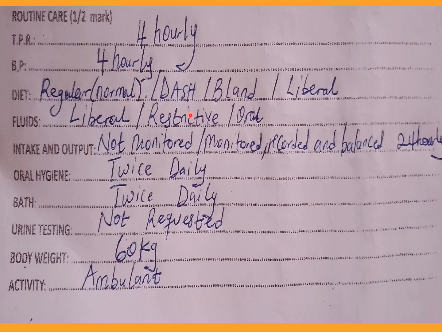Or if the patient is a hypertensive patient, you go for the DASH diet. And if the patient is an ulcer patient or having a GIT problem that's not good for spicy foods, they go for the bland diet. You get it. And then we have liberal diet as well. So yours is to know the patient you are dealing with and the diet that patient is actually on at that point in time.